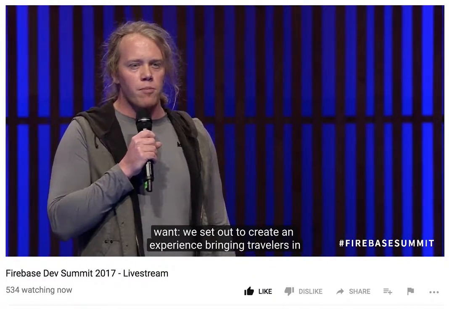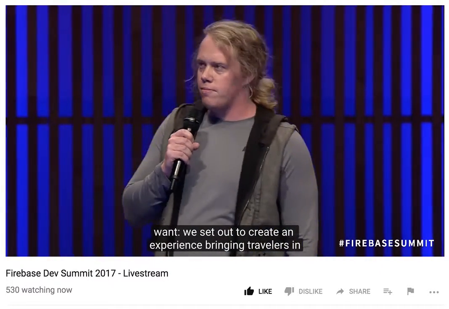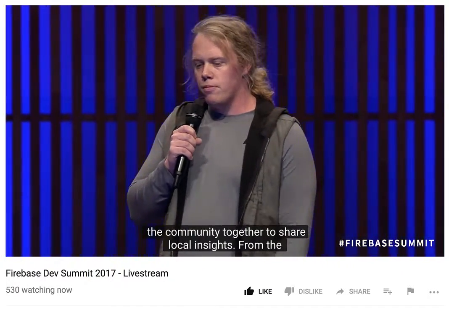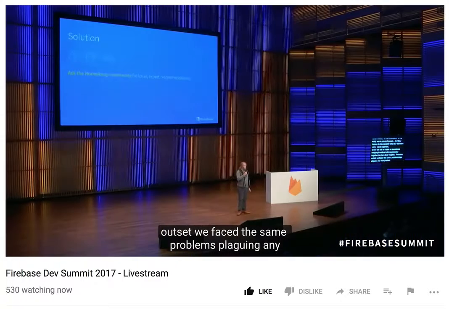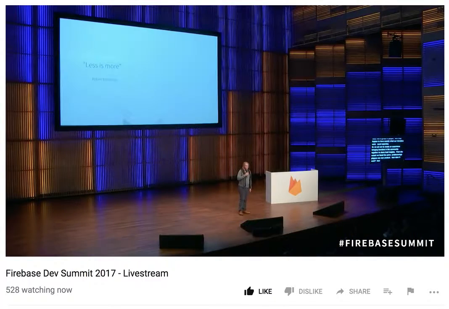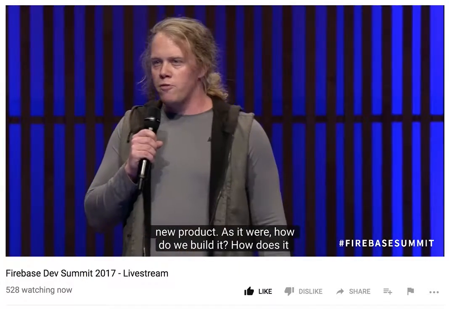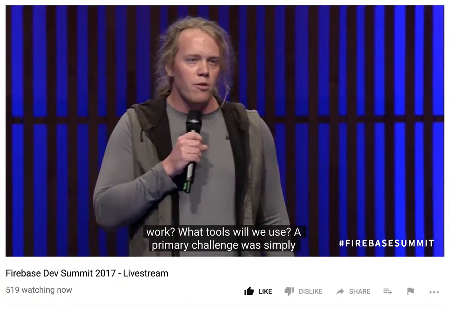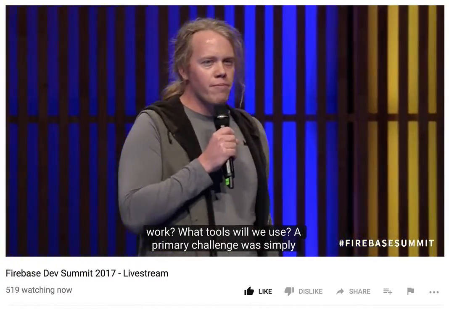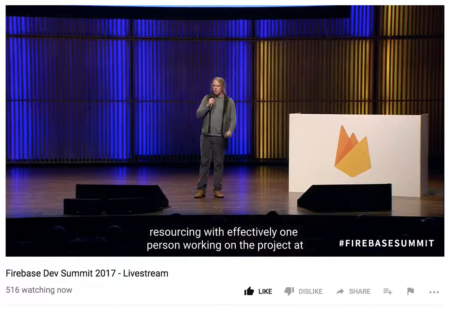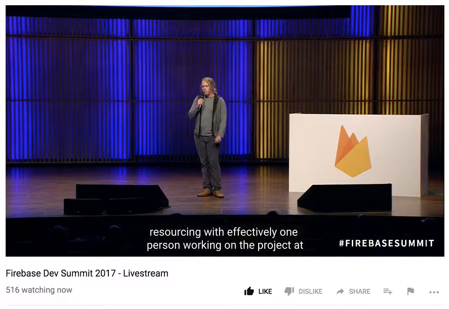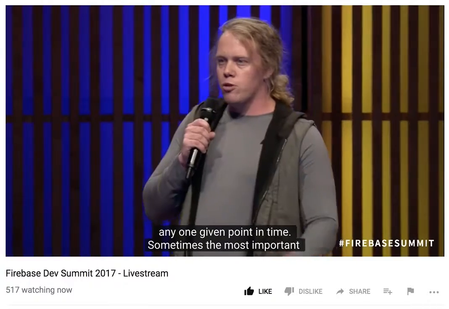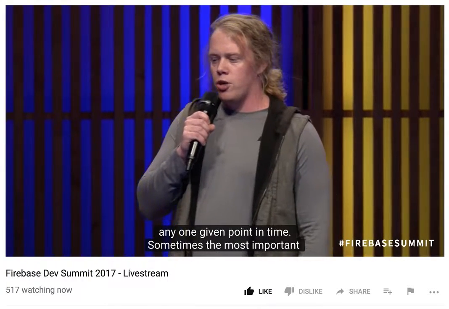From the outset, we faced the same problems plaguing any new product. How does it work? How do we build it? What tools will we use? In fact, for this project, a primary challenge was simply resourcing, with effectively one person working on the project at any given point in time. Fortunately for us, even at a big company, sometimes the most important thing is just getting a small team together and letting them run.